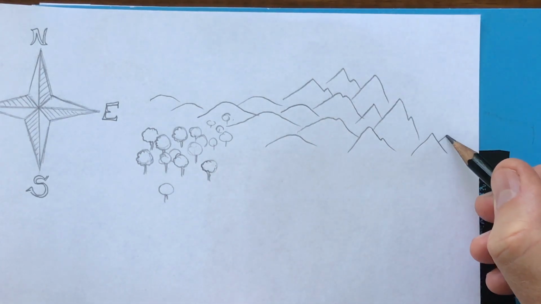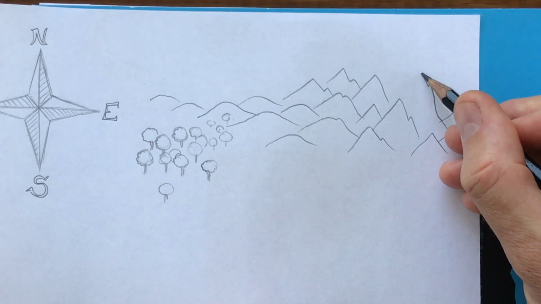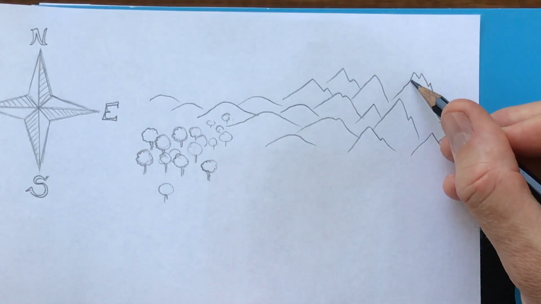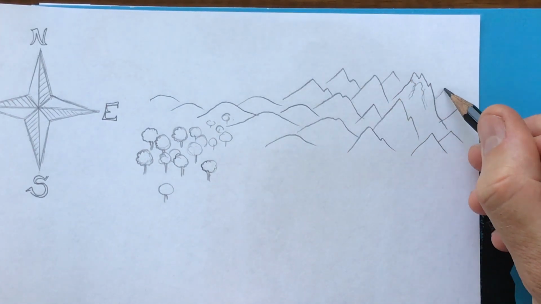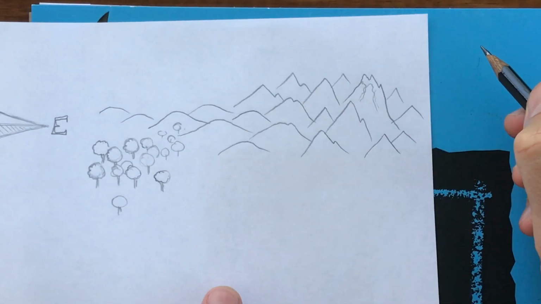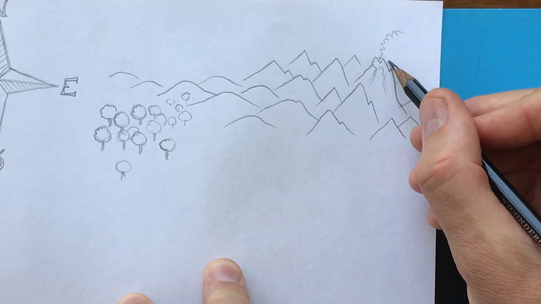And then I'll add some more in the foreground here, and I'm going to build up for a volcano. So here's our big volcano coming out of the mountain range, some lava flowing down the slopes, and then we'll have some smoke coming off the top of that volcano.